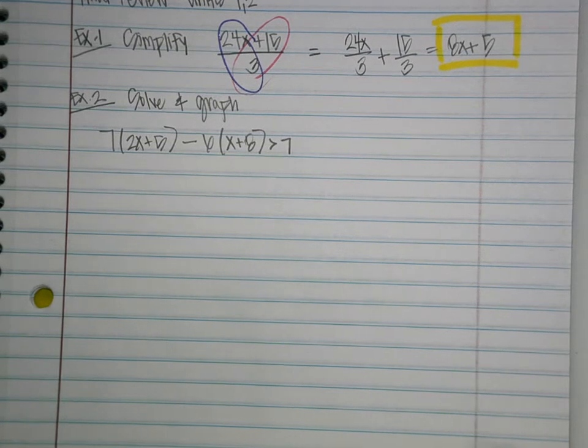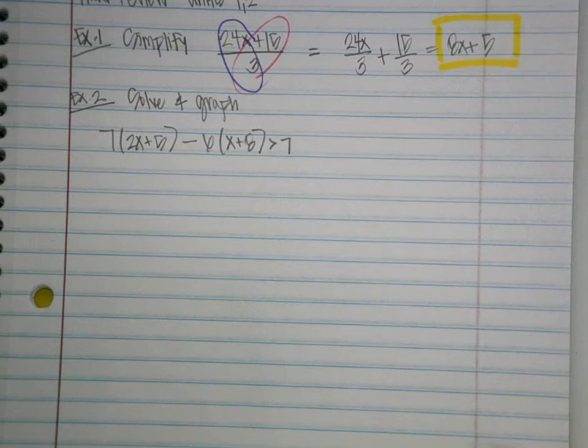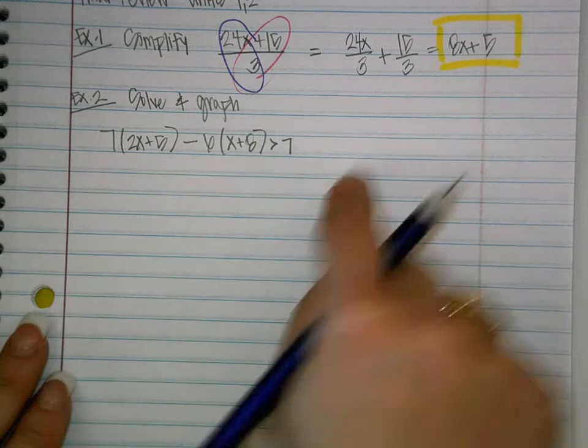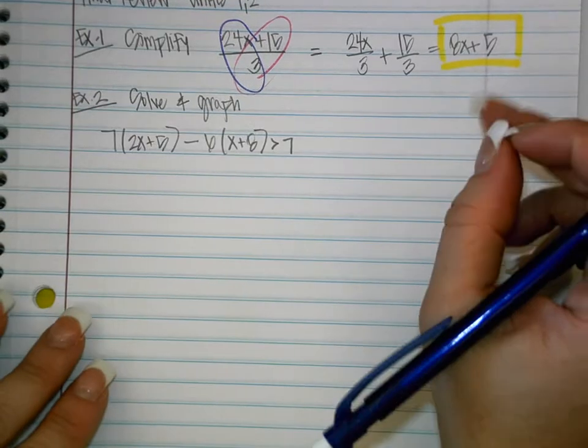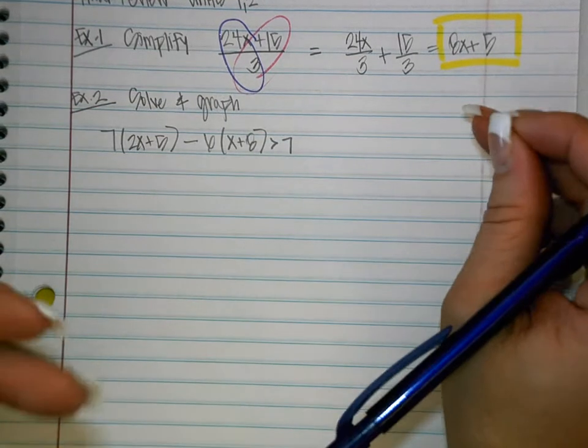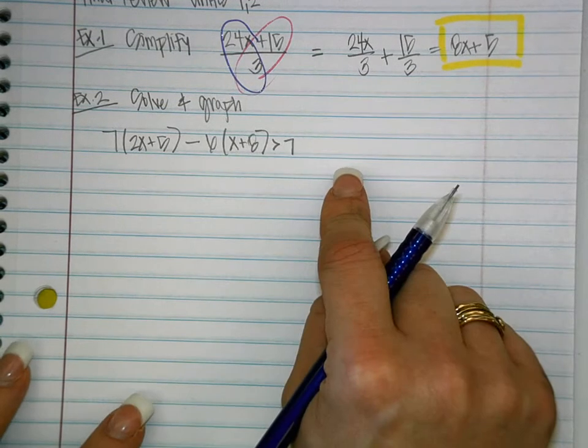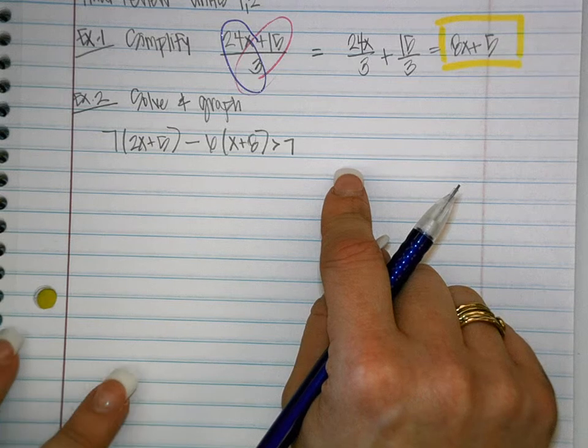What kind of a graph is this going to produce? Does it produce something that goes on an XY coordinate grid, or is it just a number line? And how do you know? The greater than, less than? No, it's not necessarily the greater than or less than that makes it. It's because there's only x's in this equation. If there's x's and y's, that's when you're graphing on an XY coordinate. This one, there's just x's, so this is the type that we are just using a number line for.